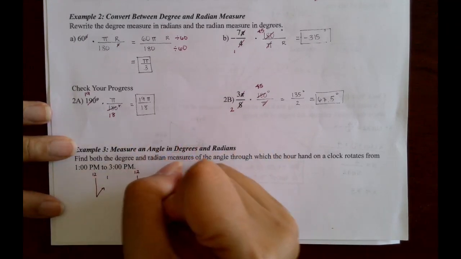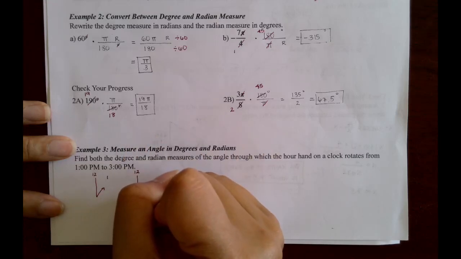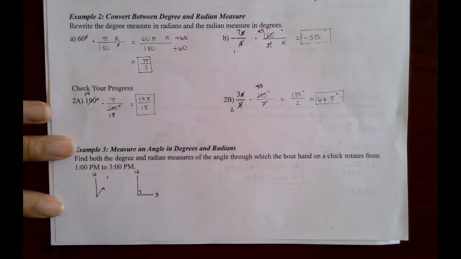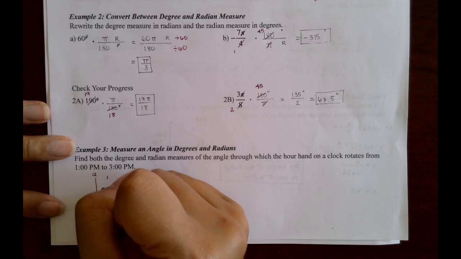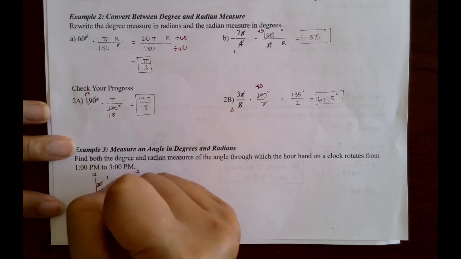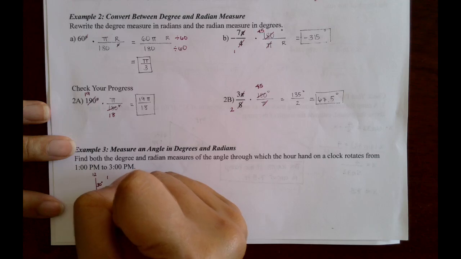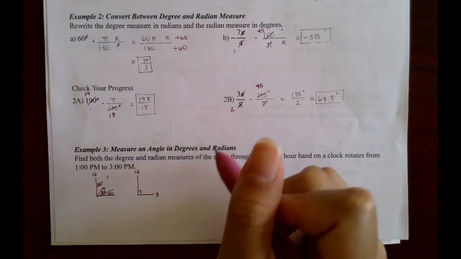So what we know is that this is 90 degrees. And then here, since it's divided into 3, that means this is 30 degrees. Pointing at the 2 would be another 30 degrees, and then pointing at the 3 would be another 30 degrees.